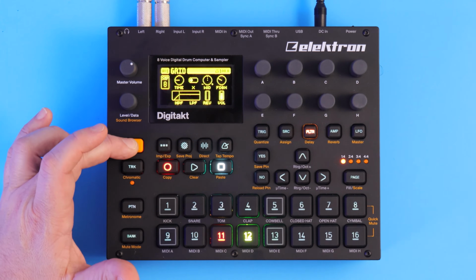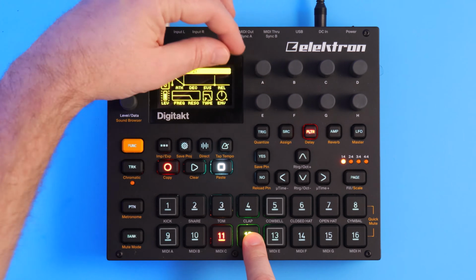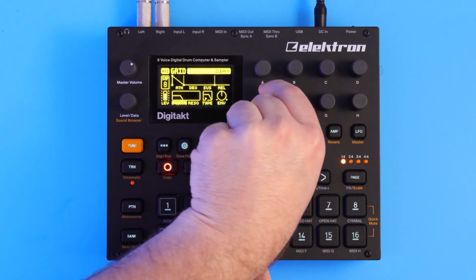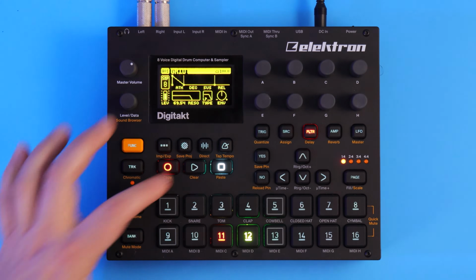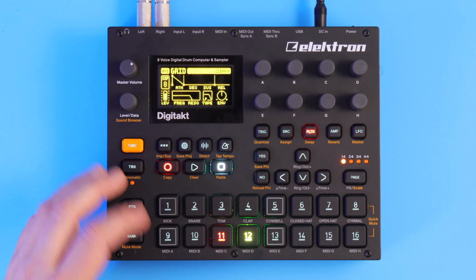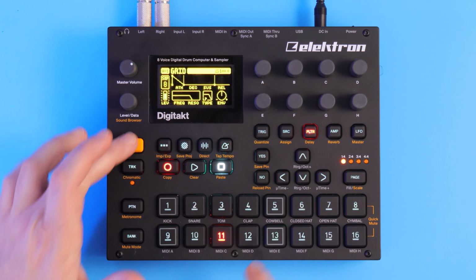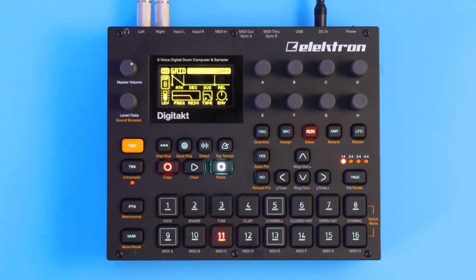And if I put the trig lock back in, let's go to the filter. I'm just going to lower the filter all the way down. And if I want to take it off, you just press function and turn it off. Or you just hit it twice.